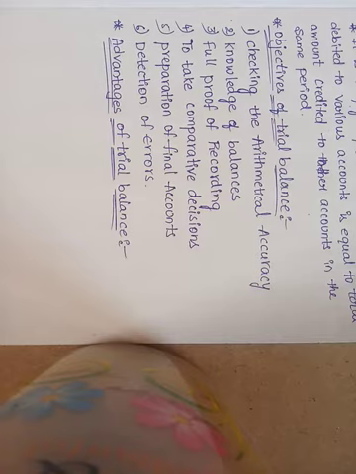Next, it helps in preparation of final accounts. So this trial balance helps in preparation of final accounts. Next, it makes the work of bookkeeping more active. Next, it summarizes the business information. So these are some advantages of this trial balance.